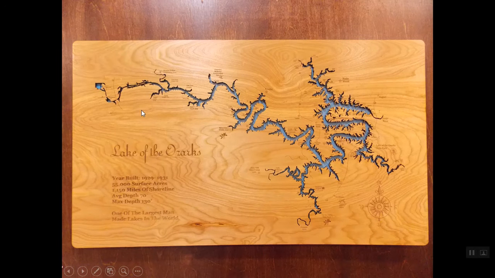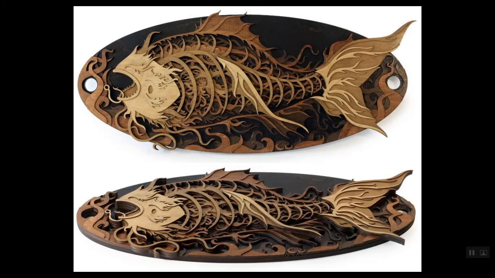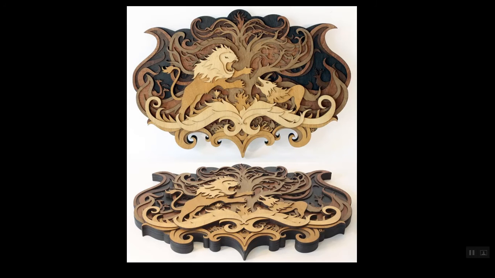Here's a very fancy, probably another $200 or $300 wall hanging, laser engraved piece of maple it looks like, with the river system for Lake of the Ozarks cut into it. And then if you are detail focused and artistic, wow, there's all kinds of things you can make with a laser that would be near impossible to do by hand otherwise.